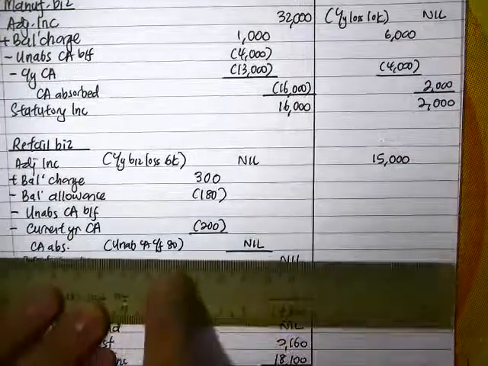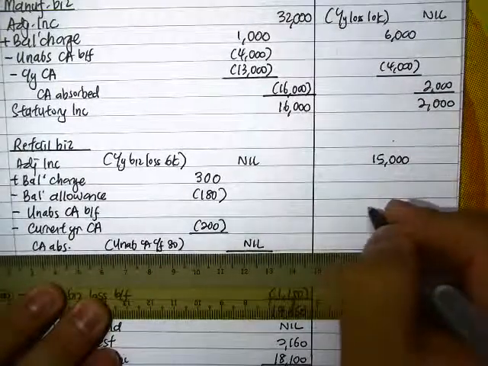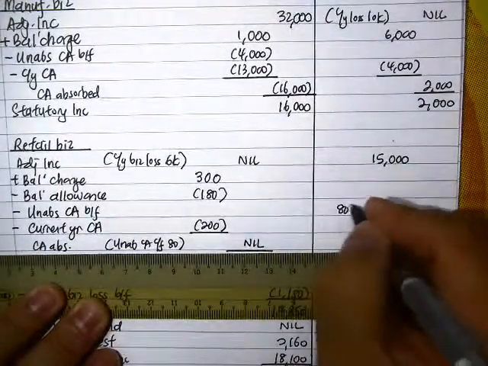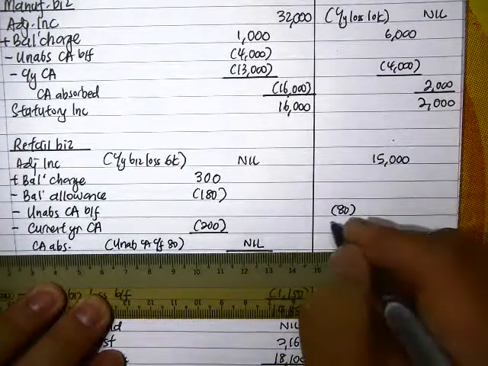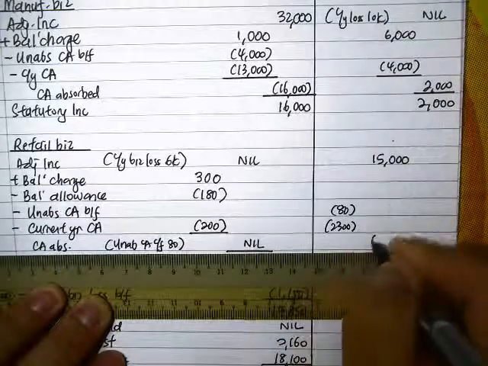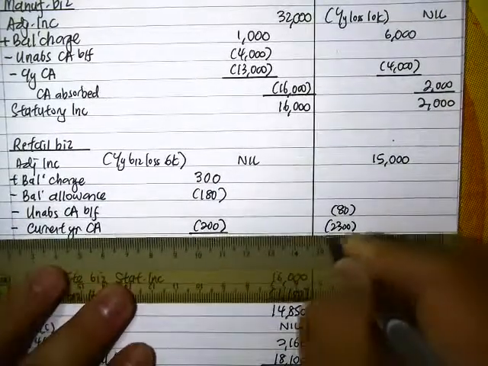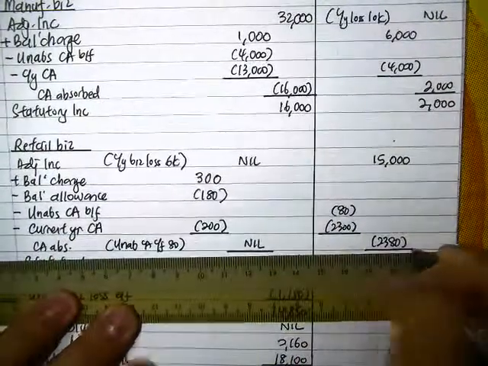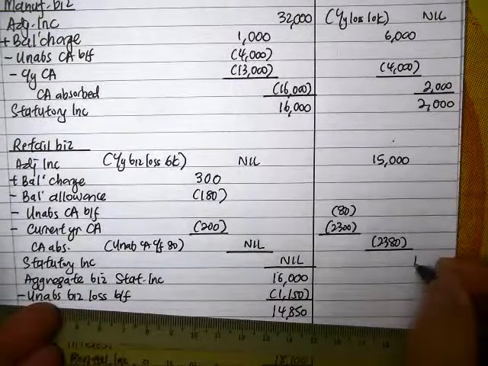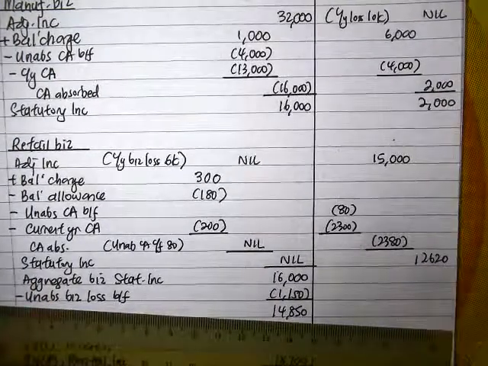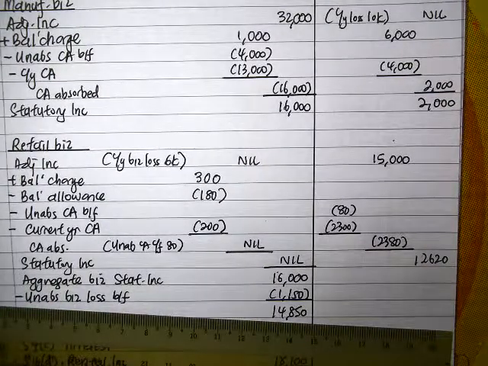Then the last year we had an 80 unabsorbed CA brought forward, and the current year CA is 2003. Now that should bring us to 2380 CA absorbed. Statutory income is 12,620.